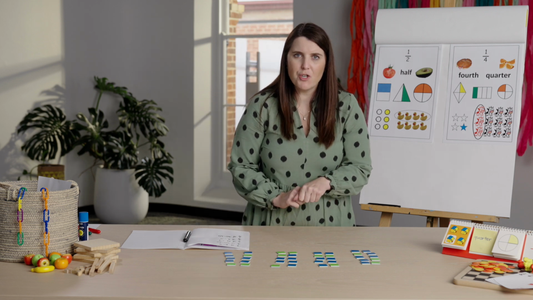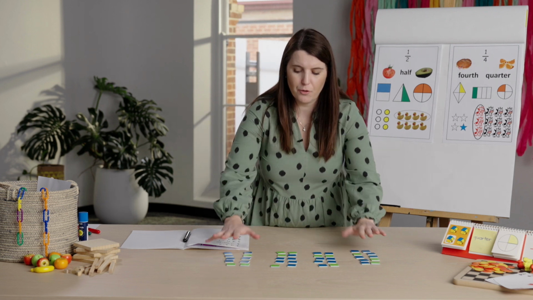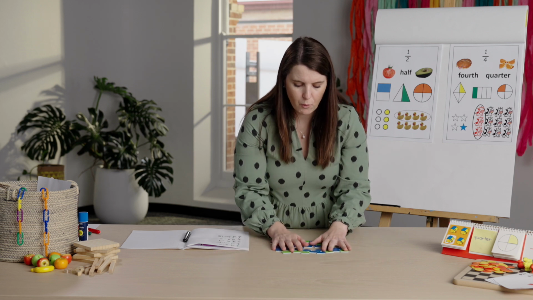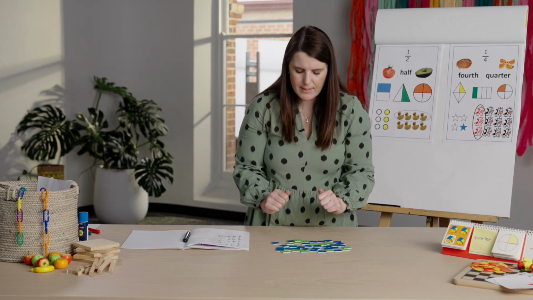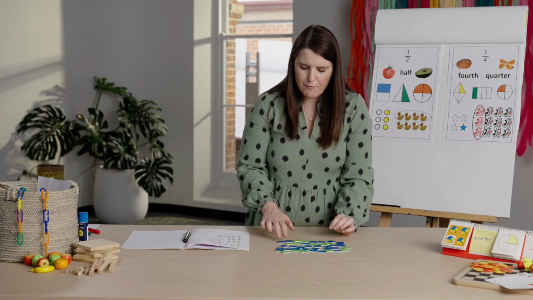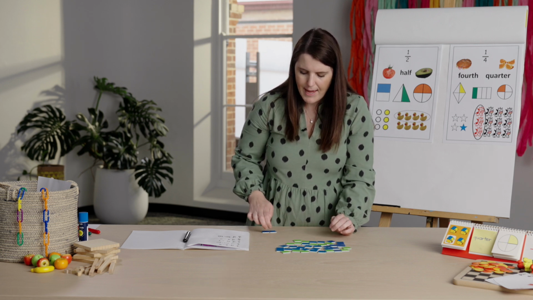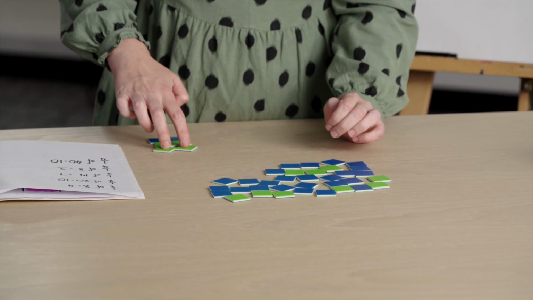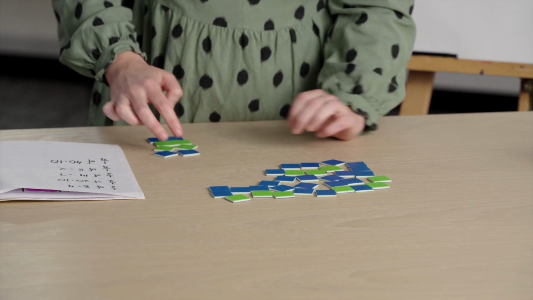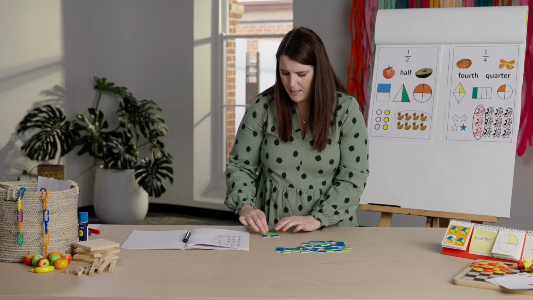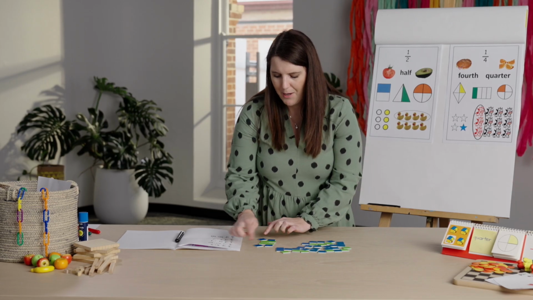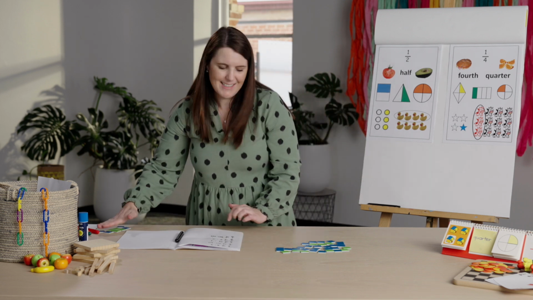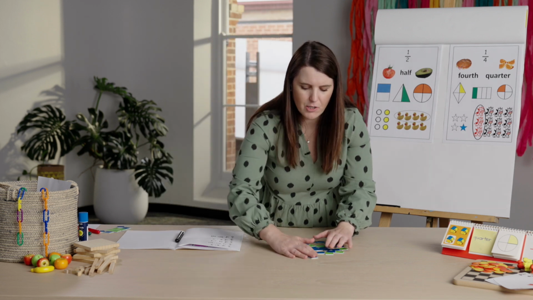Let's try one more number. This time I want to try the number 32. So I've got 40, so let's just get rid of some counters so I can have 32. So I have 40, so if I take away 2, that's 38, 36, 34, 32. So 40 take away 8 leaves me with 32.